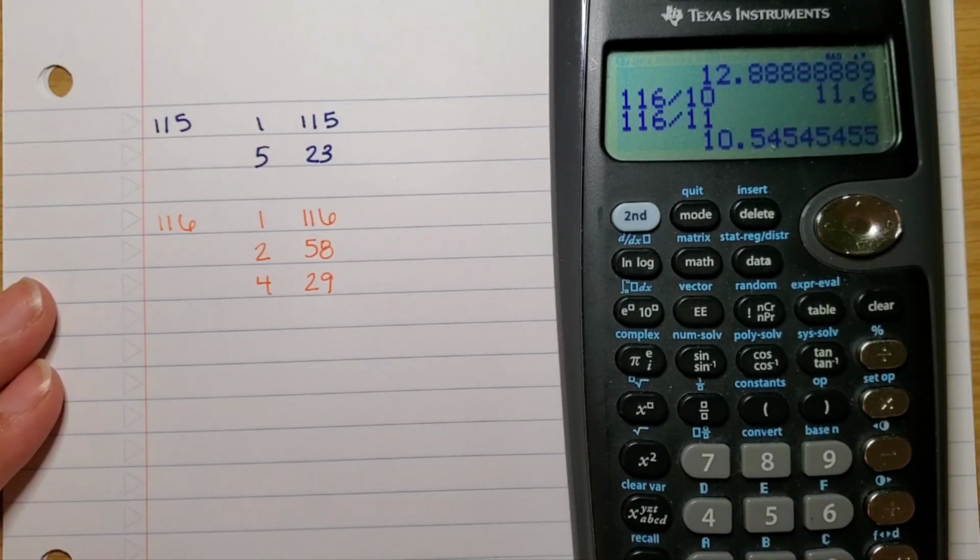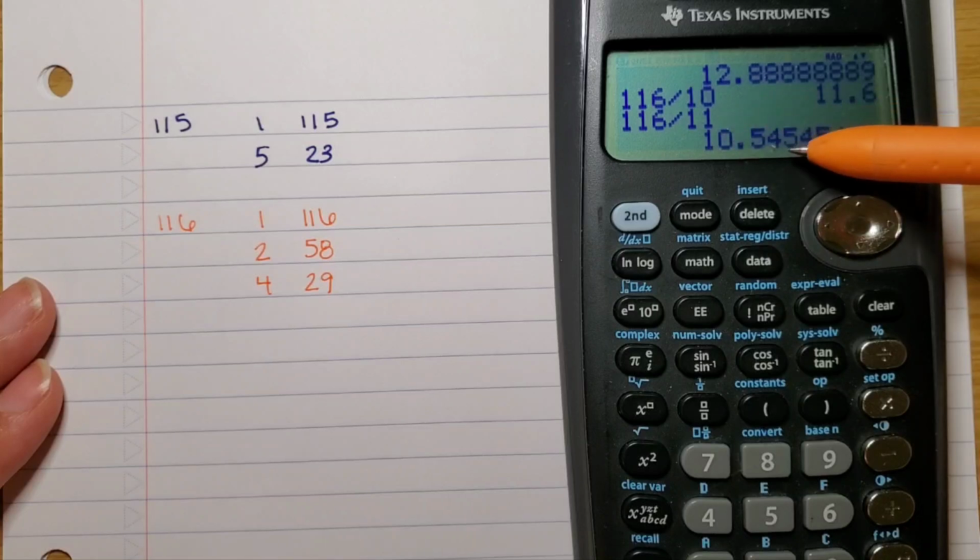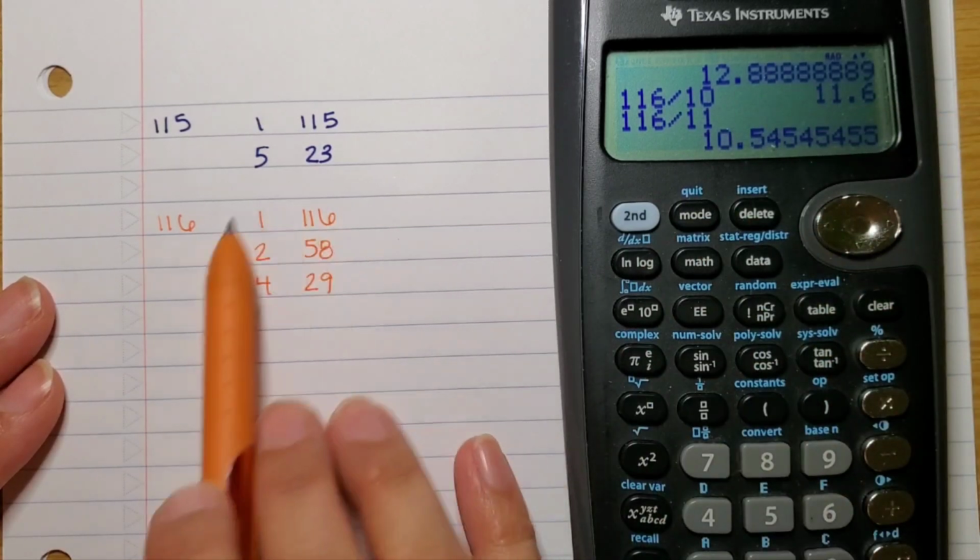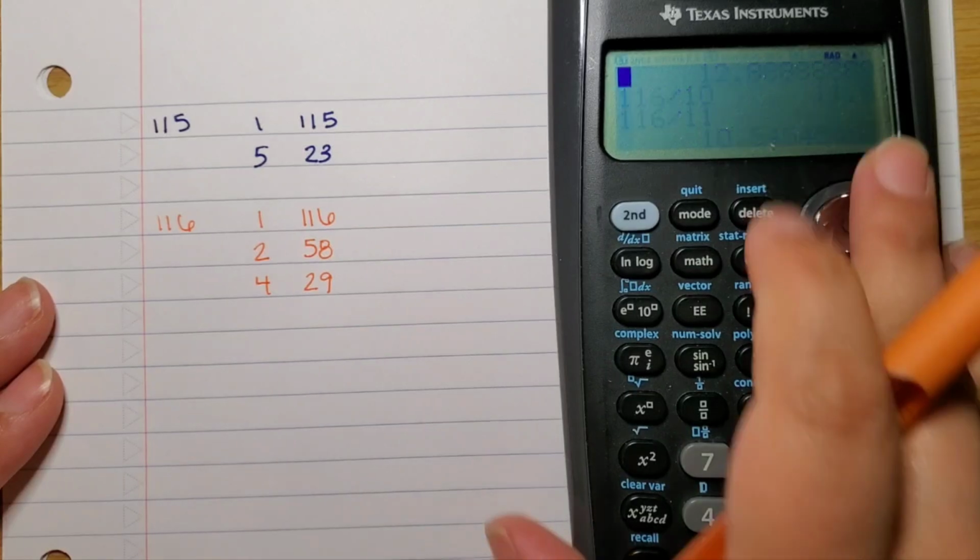Okay, and I can stop again when I got to 11 because my result was smaller. Okay, so it looks like these are the factors of 116 that we found.